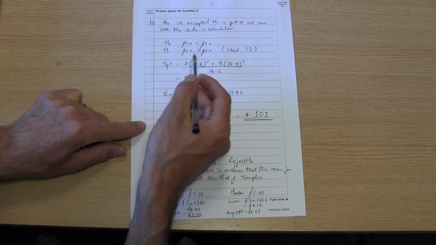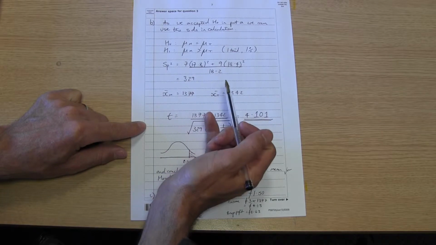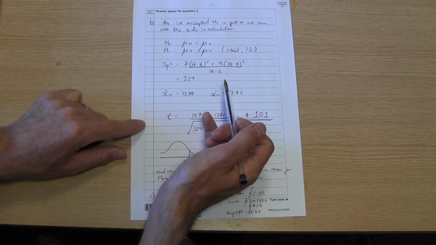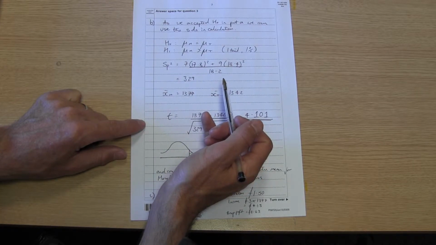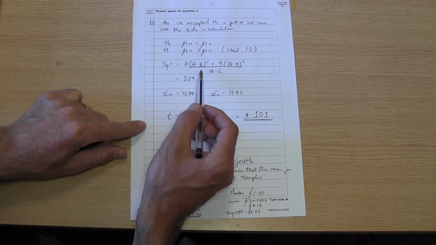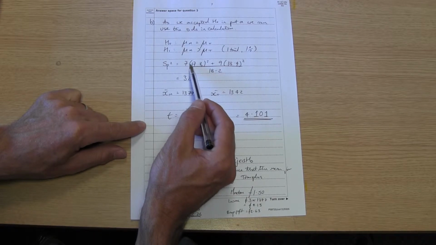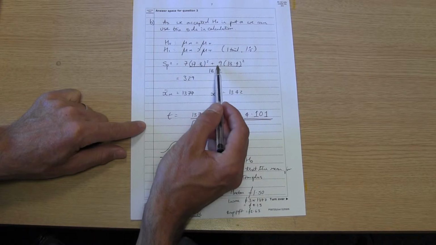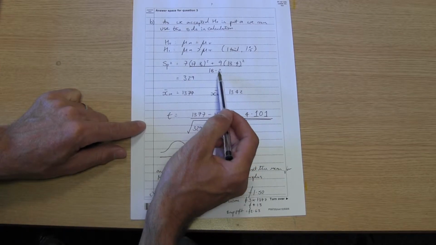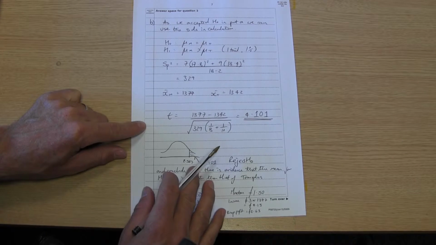What we need to do now, in order to carry out this test, is to calculate a pooled variance. We do this by using a formula that's available in the formula book. It's quite a meaty formula, but as I say, it's available to you. I've substituted in my numbers: 7 lots of 17 minus 8 squared plus 9 lots of 18 minus 4 squared, over 18 minus 2, and that gives me a pooled variance of 329.